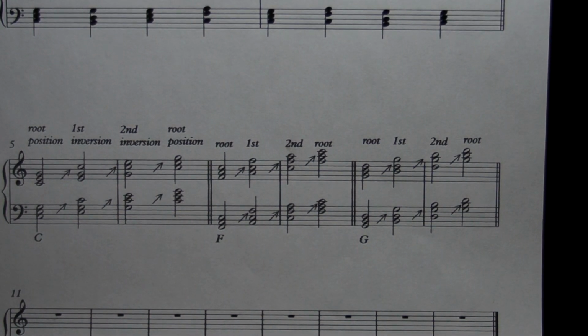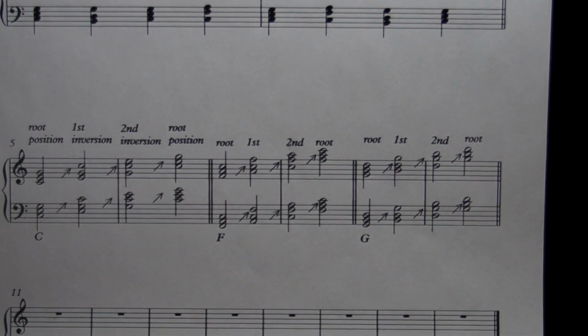My name is Ekaterina Afanasieva and this is piano lesson number 9, Inversions and Harmonization of a C major scale. Today we will talk about inversions of the chords.